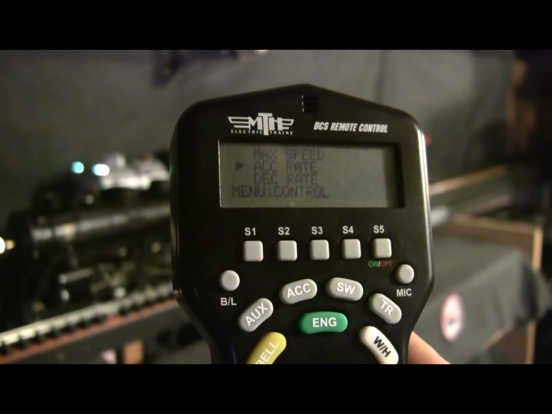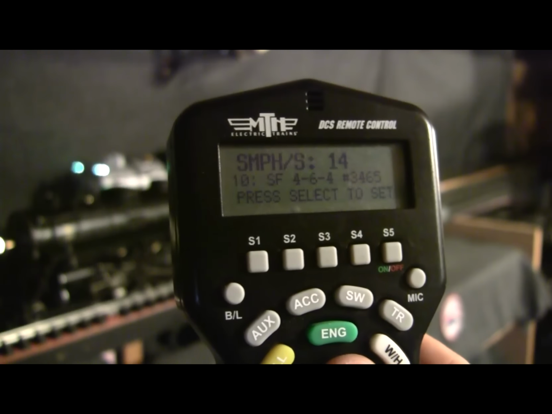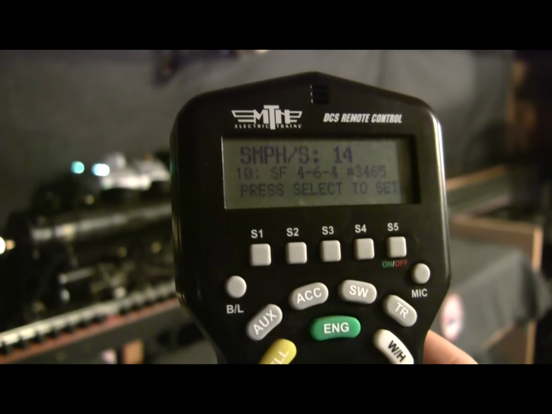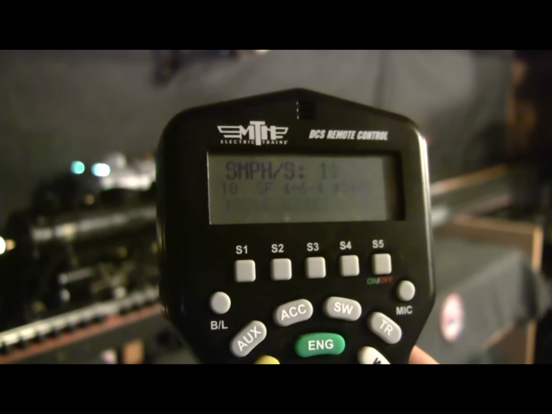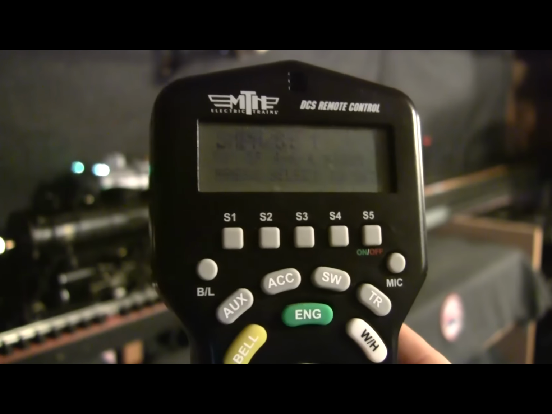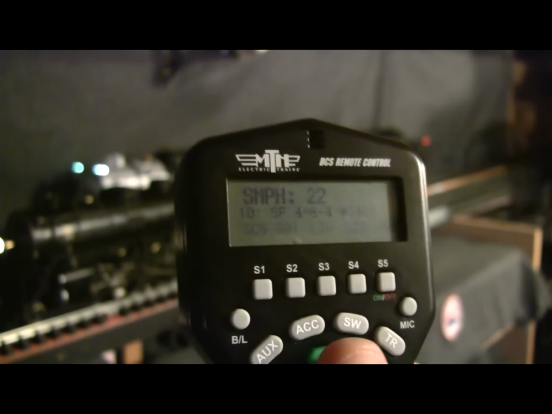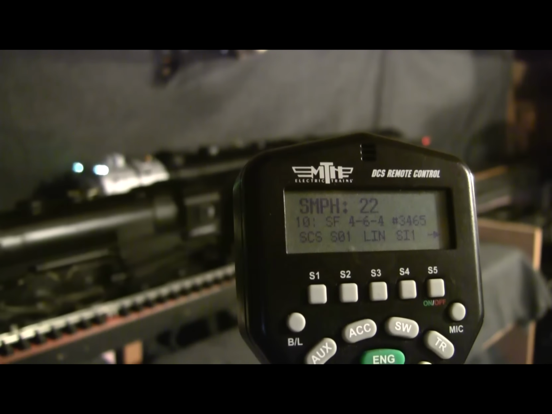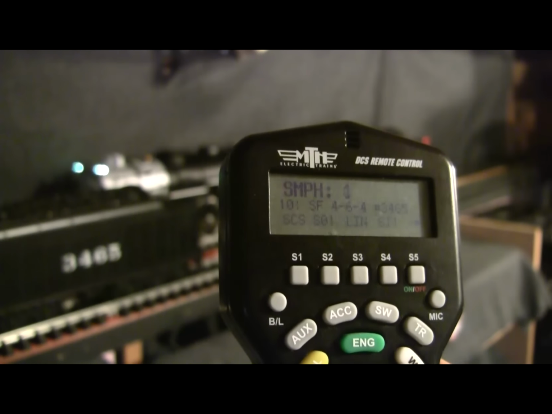Acceleration rate. This is basically an electronic momentum. This is how many scale miles per hour per second the engine will change speed. So if you had it set at 1 scale mile per hour per second, that is how quickly it will accelerate. So if you quickly accelerate, it accelerates relatively slowly.